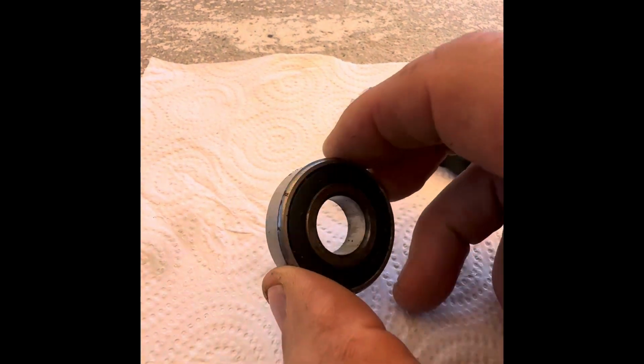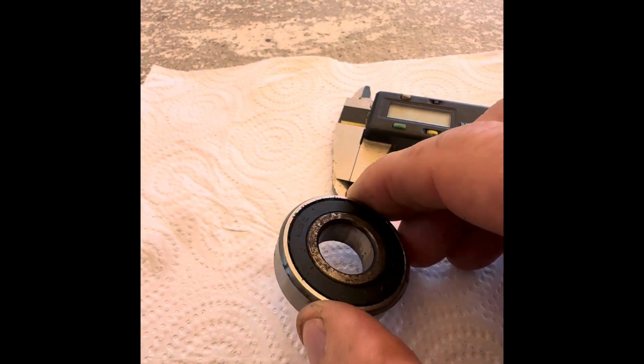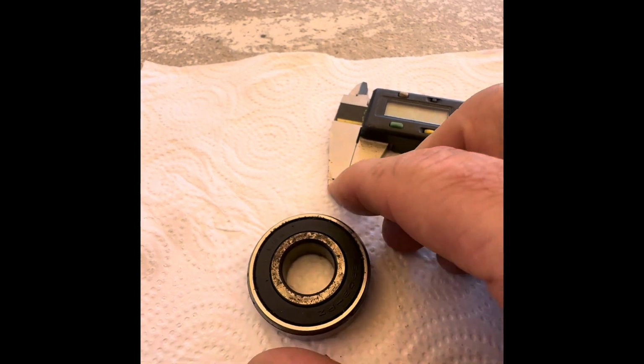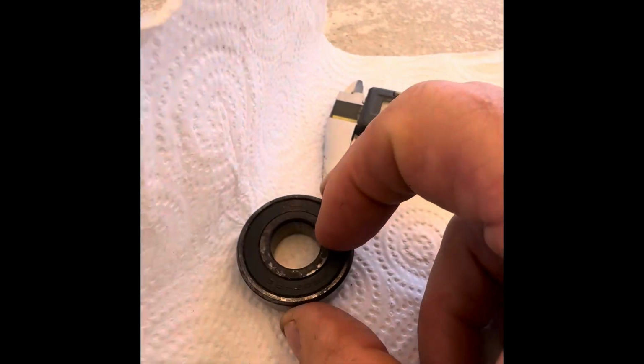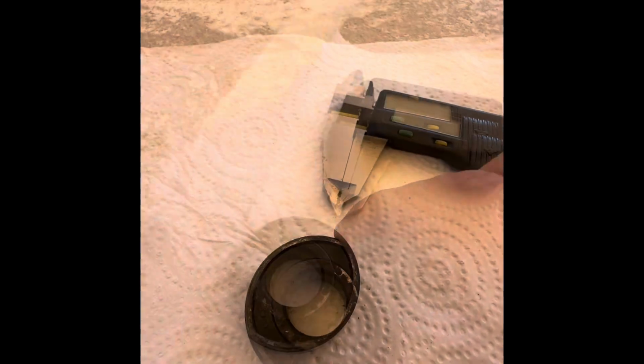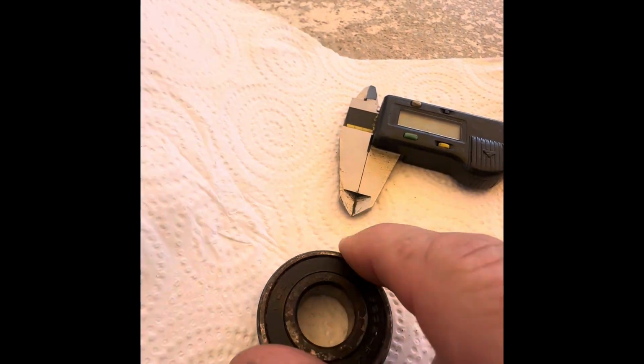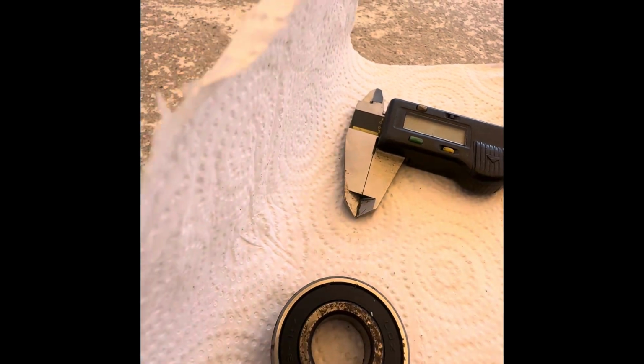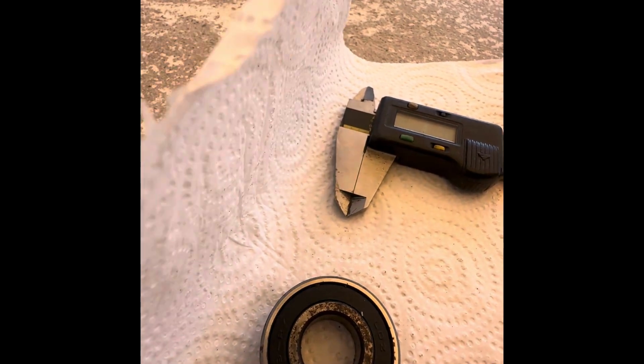Today we're going to be looking at how to define a bearing so that you can look it up and buy a new one. So this is a bearing that's just come off of a log splitter, which I've pulled up. Okay, so generally you look for your bearing number around here. If it's got seals on the side, like this one has, then generally you'll have some writing on it.